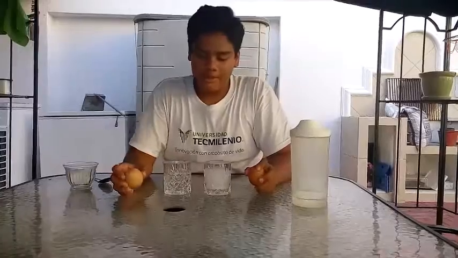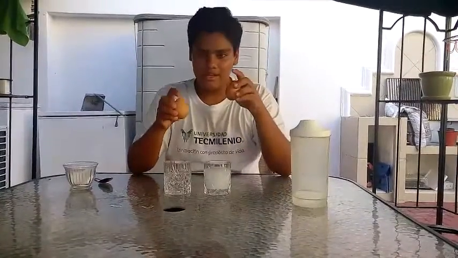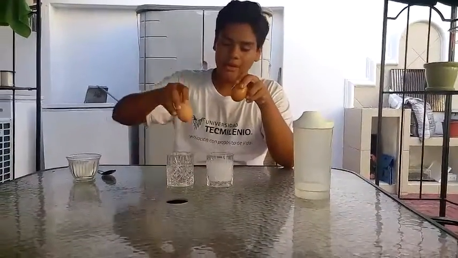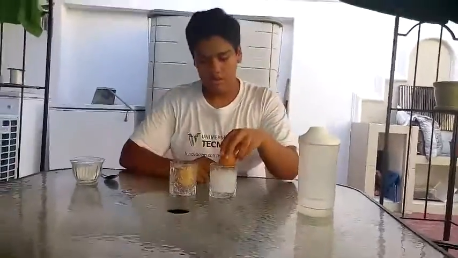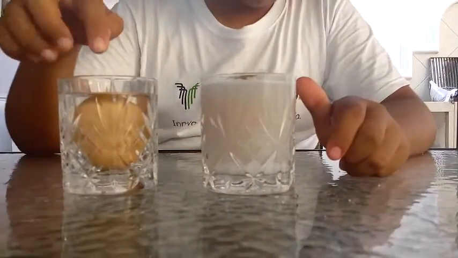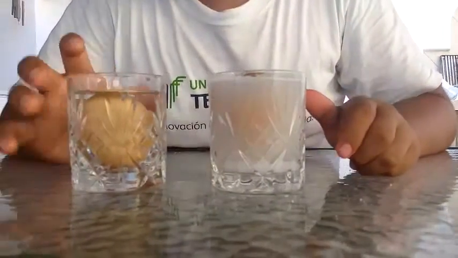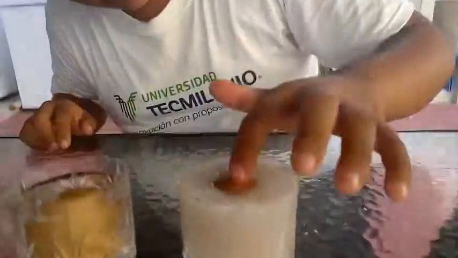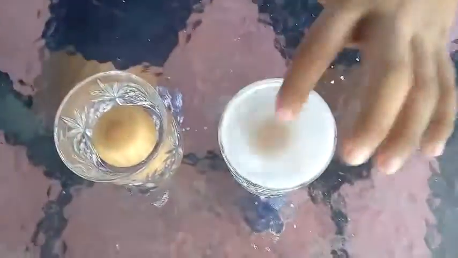So the final step is to put each egg in each glass. So let's see what happens. This one goes to the bottom of the glass, but this keeps floating, as you see here.